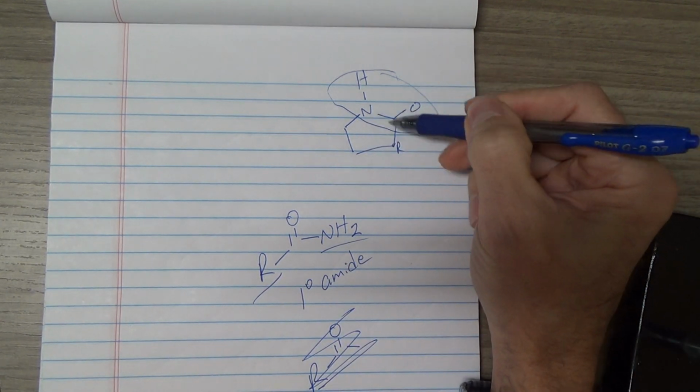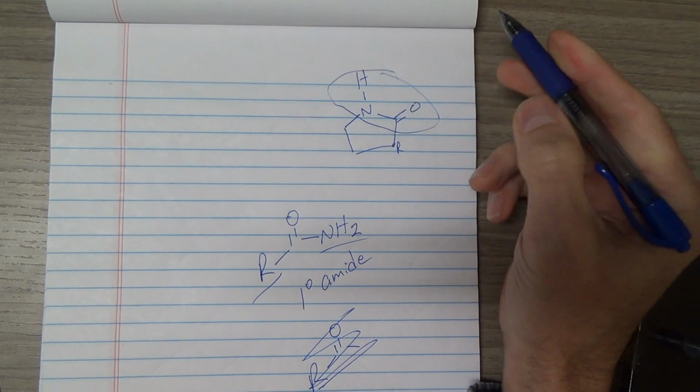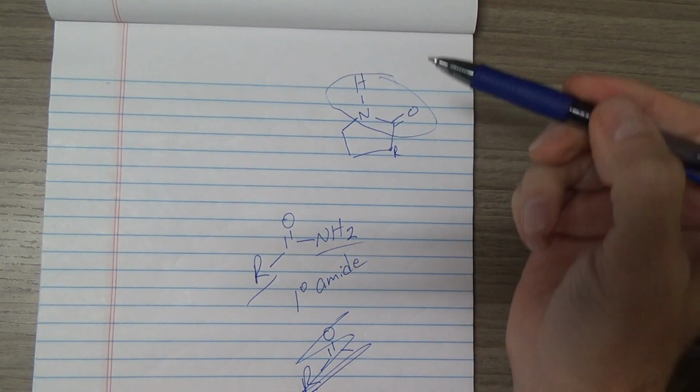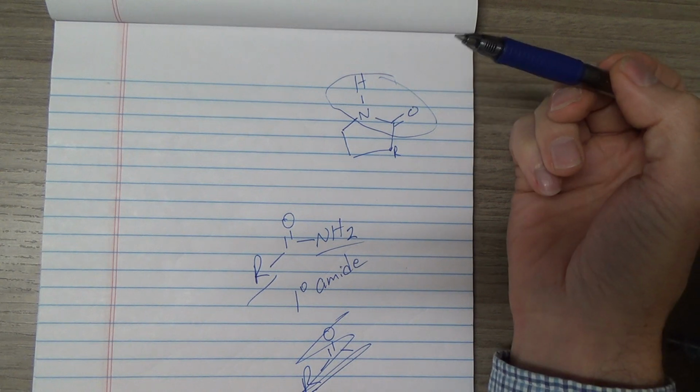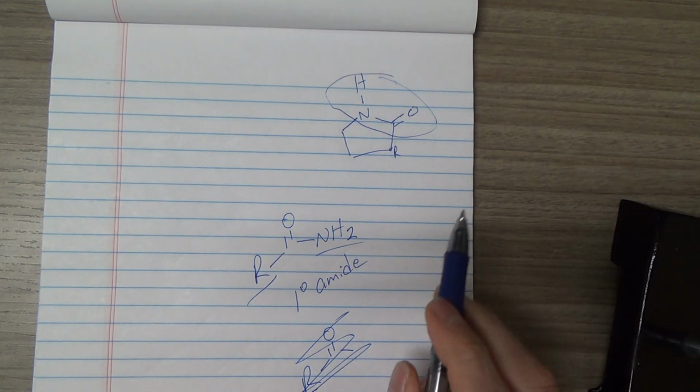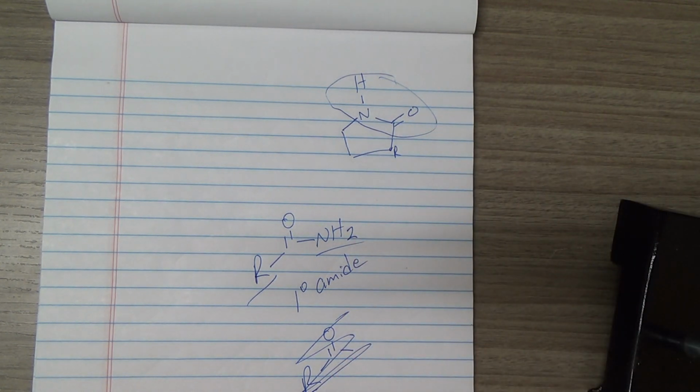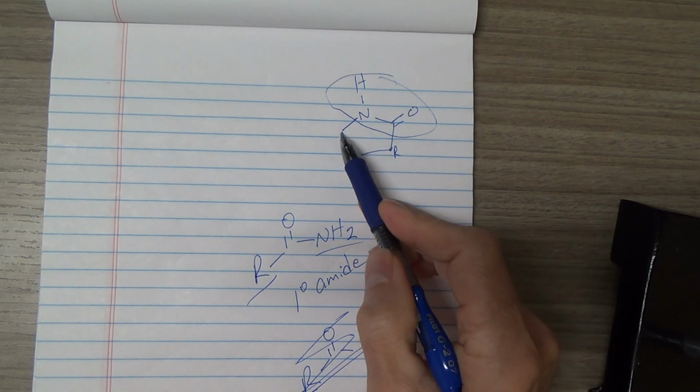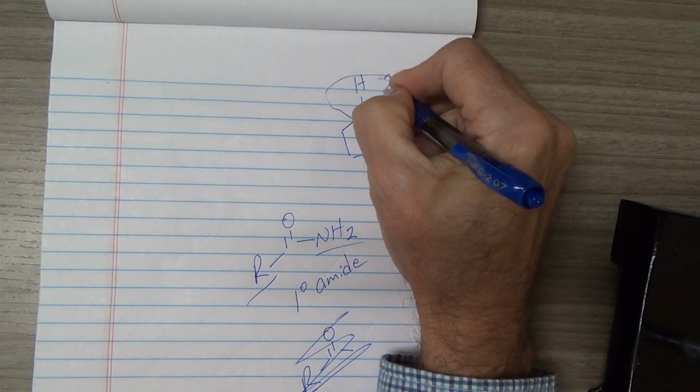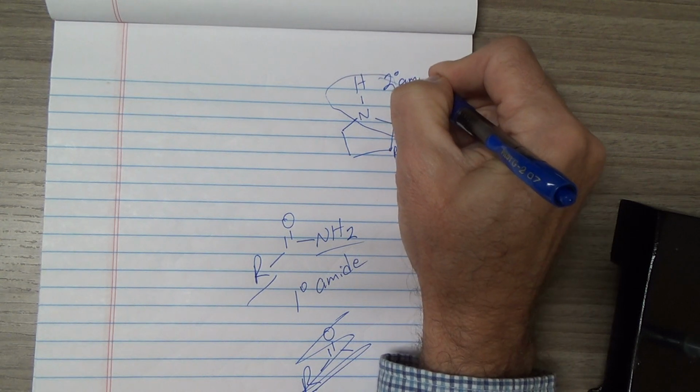So don't let the fact that we're getting a little bit more complex throw you here. That's an amide. Now, is it primary, secondary, or tertiary? Well, how many carbons is the nitrogen attached to? It's attached to 2. This is a secondary amide.